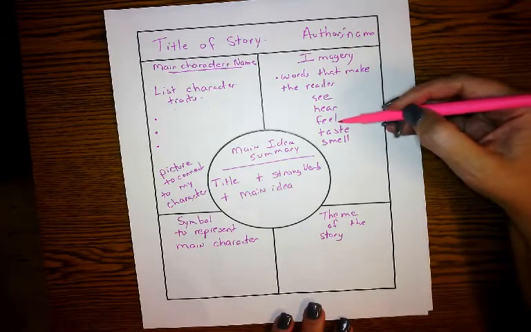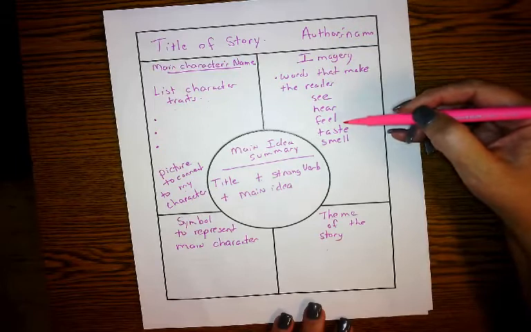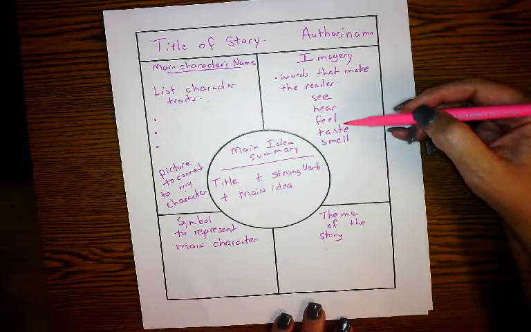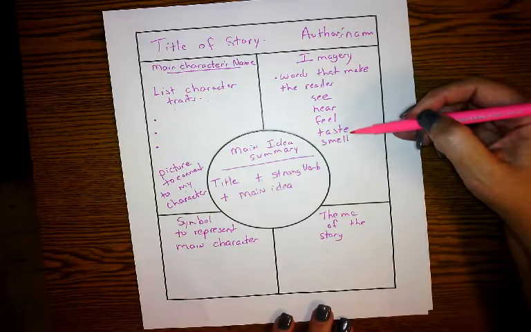If I feel something, it doesn't mean I feel the table. It could be the rough wool scratched my skin. See, that could be imagery. Tasting something. Not I tasted cake. It would be something like the strawberries exploded in my mouth.